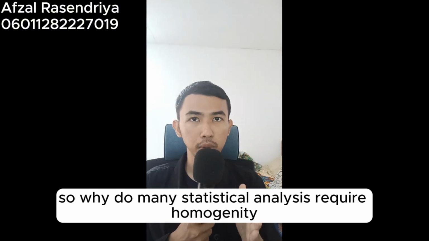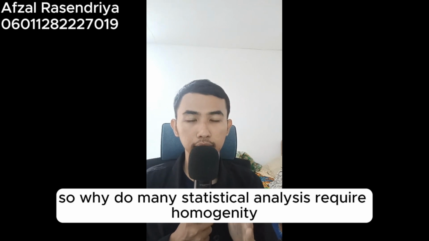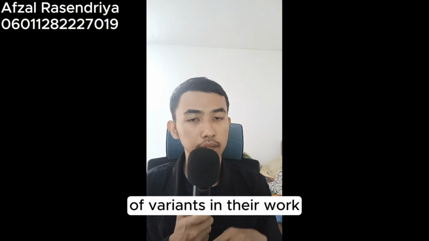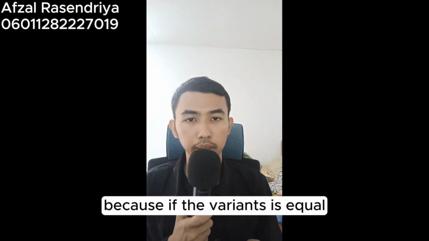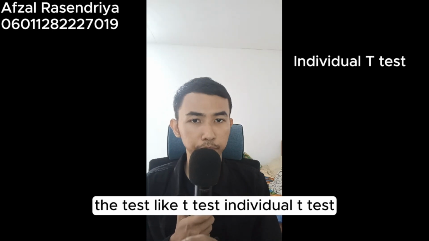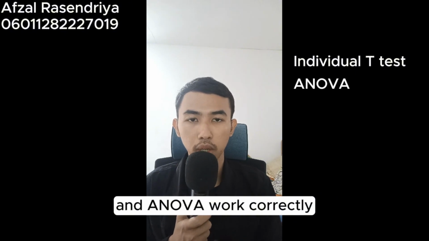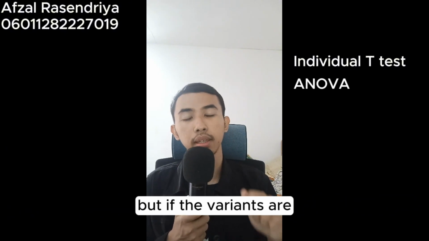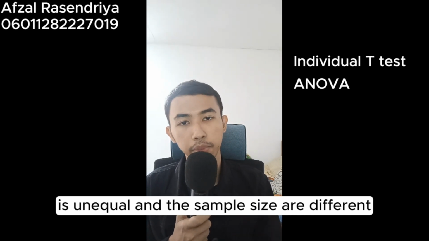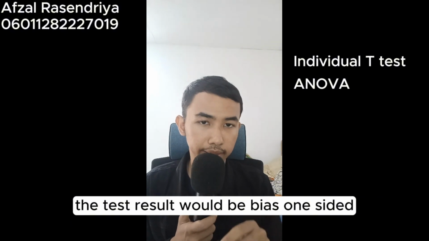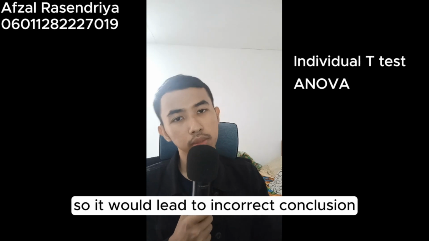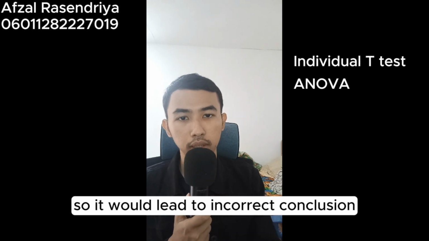So why do many statistical analyses require homogeneity of variance? Because if the variances are equal, tests like the independent t-test and ANOVA work correctly. But if the variances are unequal and the sample sizes are different, the test results would be biased, one-sided, and would lead to incorrect conclusions.